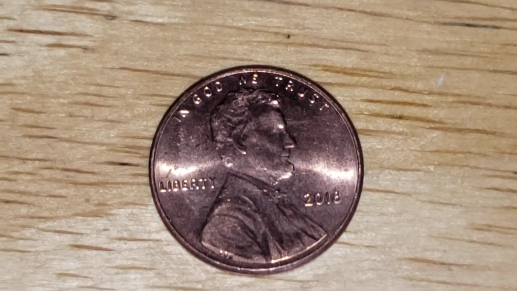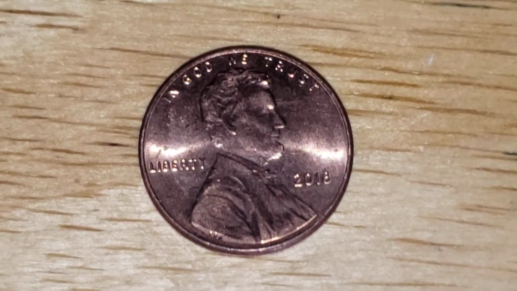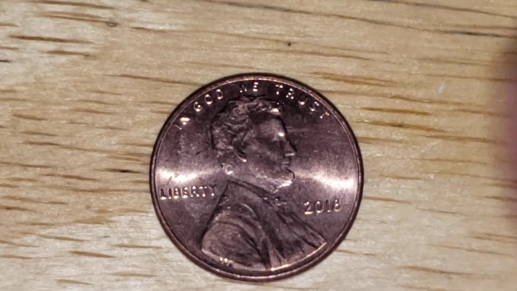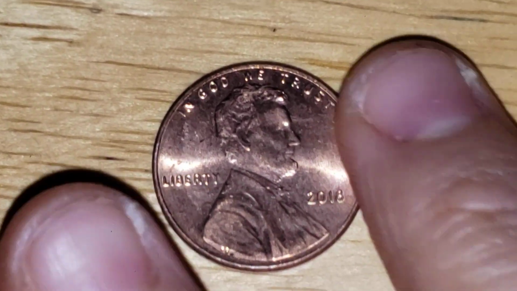Count by ones. 1, 2, 3, 4, 5, 6, 7, 8, 9, 10, 11, 12, 13, 14, 15, 16, 17, 18, 19, 20, and all the way up to 100. 21, 22, 23, 24, 25, 26, 27, 28, 29, 30, and so on, up through 40, 50, 60, 62, 63, 64, 65, 66, 67, 68, 69.